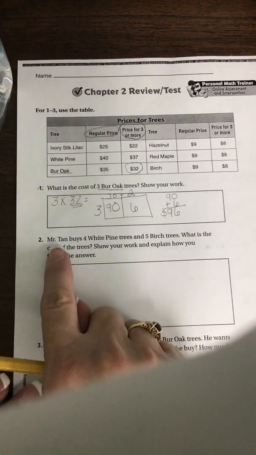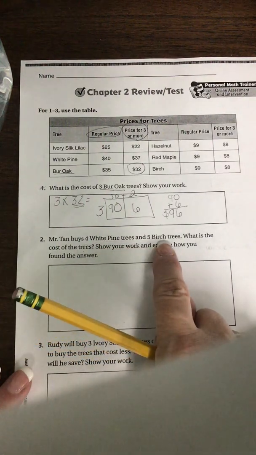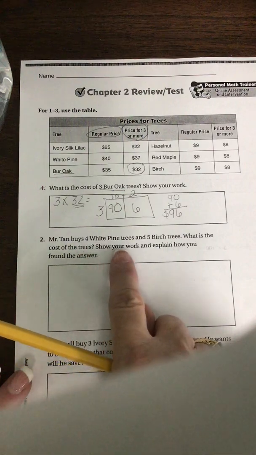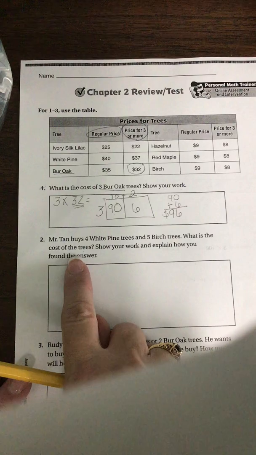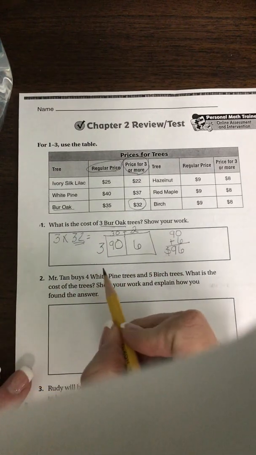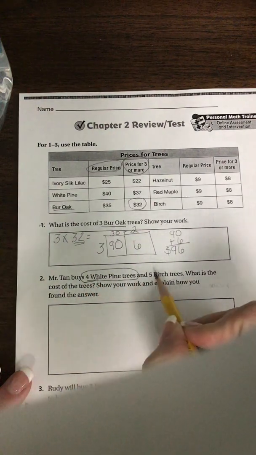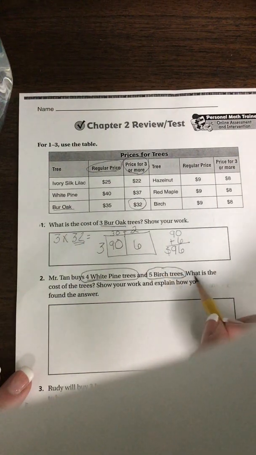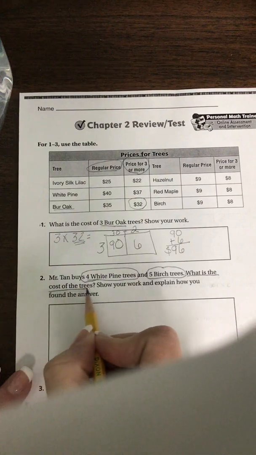Number 2. Mr. Tan buys 4 white pine trees and 5 birch trees. What is the cost of the trees? Show your work and explain how you found the answer. Okay. So he buys 4 white pine trees. Let's circle that. He buys 4 white pine trees and 5 birch trees. So what we're finding out, let's underline, is what is the cost of the trees.